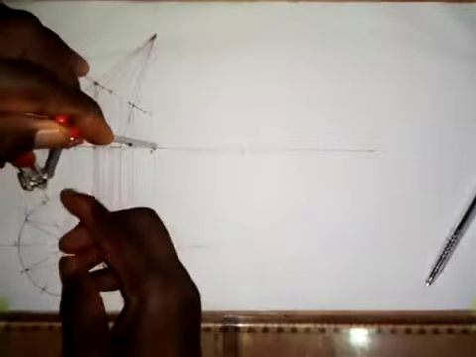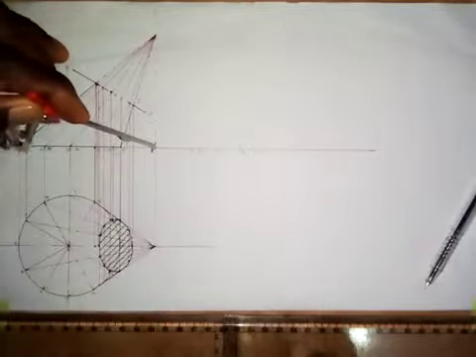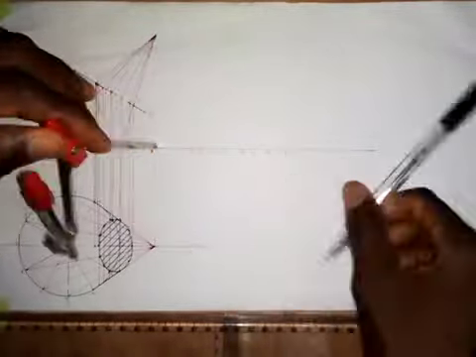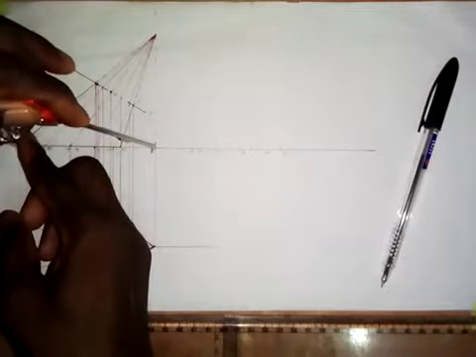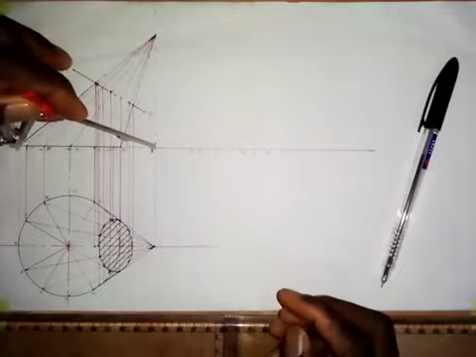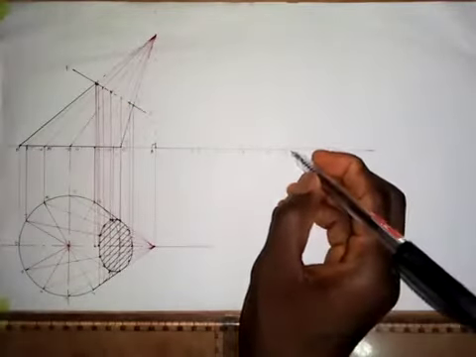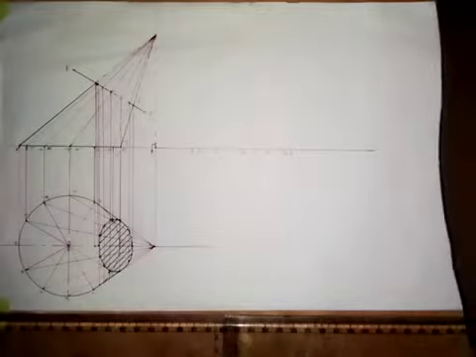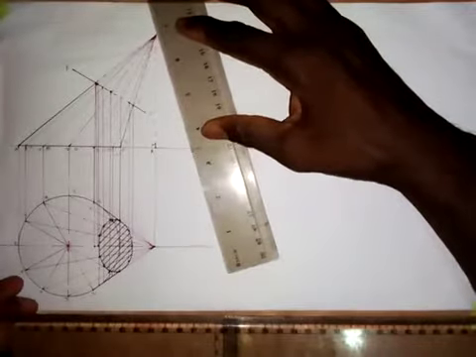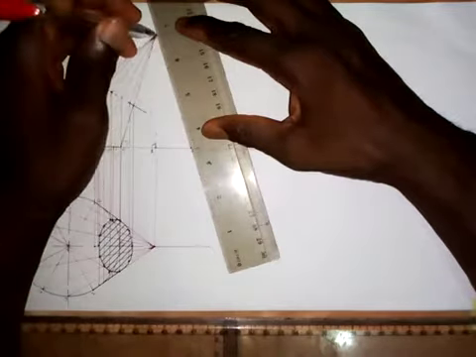Then we extend it to 5 prime. This is the point, so I'll make an arc here and write 5. Then to 6 prime here, and I'll make an arc here. So this is 6. All these points we are going to join with the apex of the cone here. So we join them together like this.